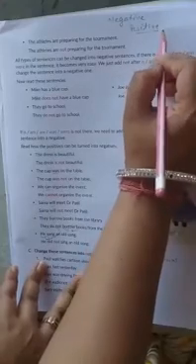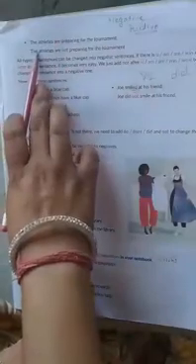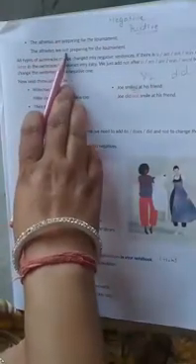Now we are discussing negative and positive sentences. It is an exercise in which we are given a positive sentence and we have to make it negative. Look at the sentence: The athletes are preparing for the tournament. When we have to make it negative, we say: The athletes are not preparing for the tournament.